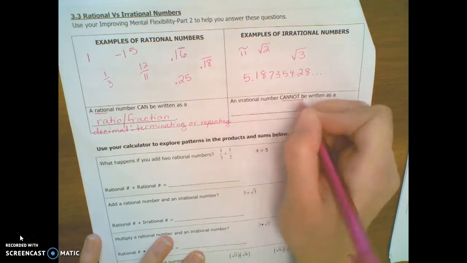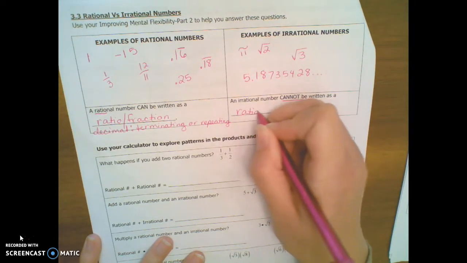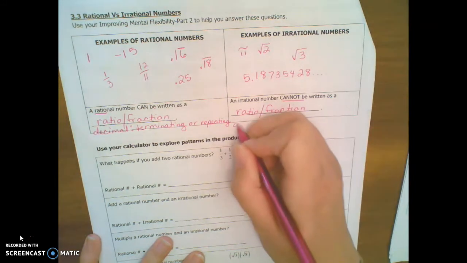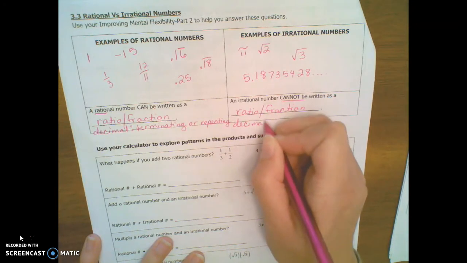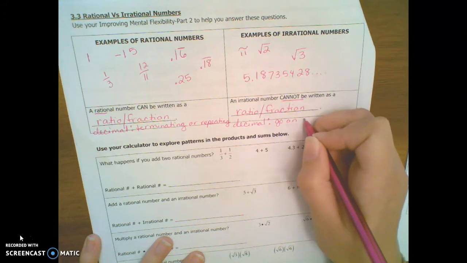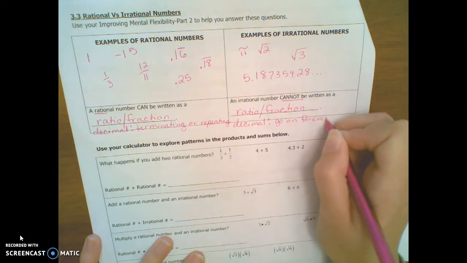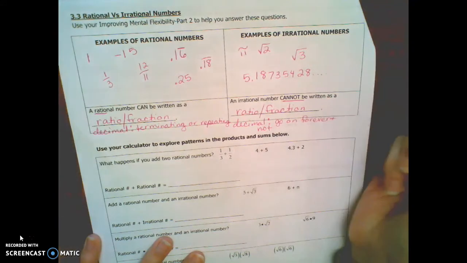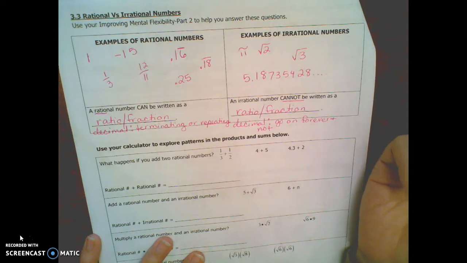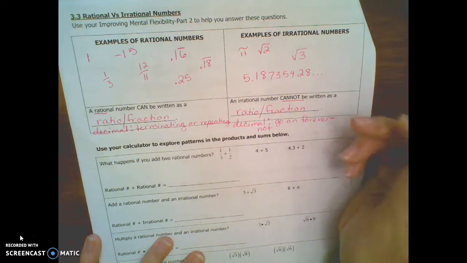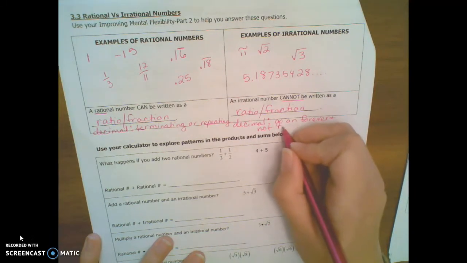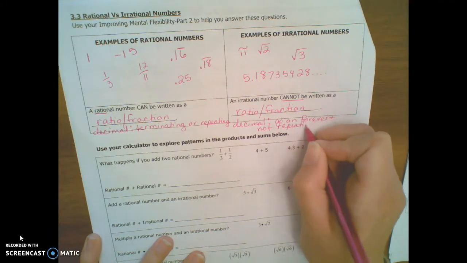So an irrational number cannot be written as a ratio or a fraction. And if that number is a decimal, it will go on forever and not repeat. And by not repeat, obviously some of the digits are going to repeat because it can't go on forever if that doesn't happen, but there won't be the same pattern over and over and over again that continues to go on forever. And it's not repeating.